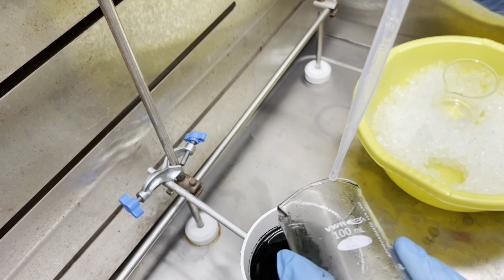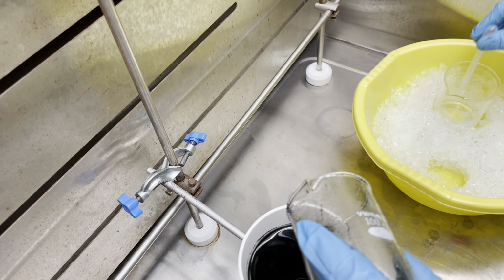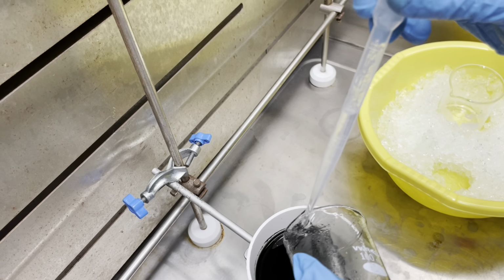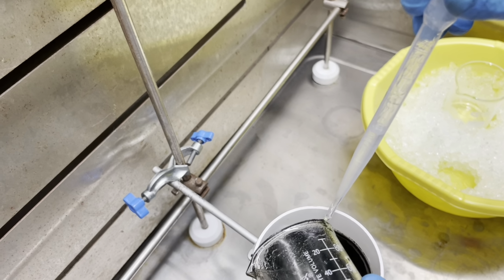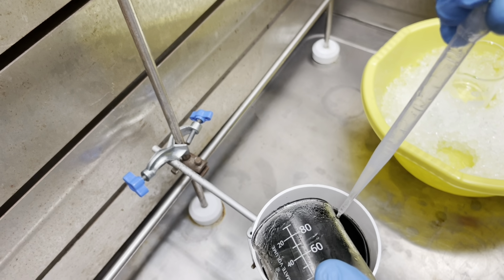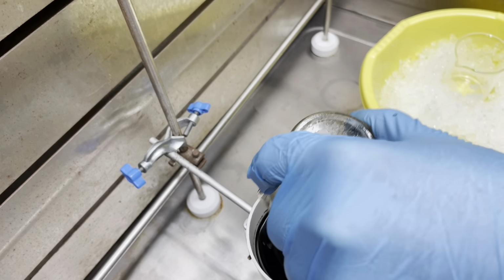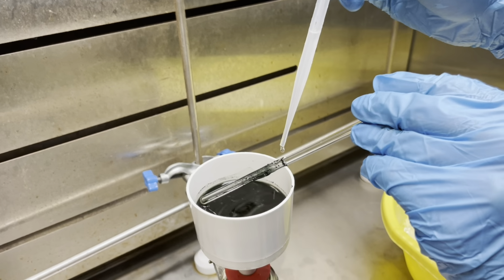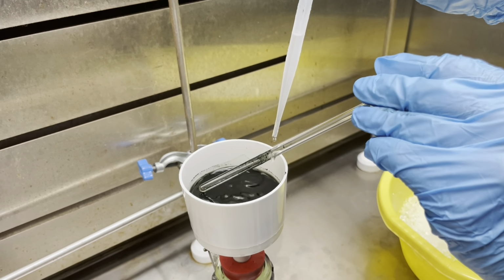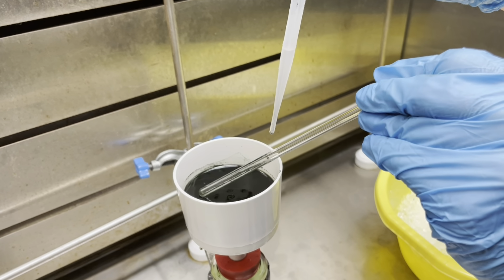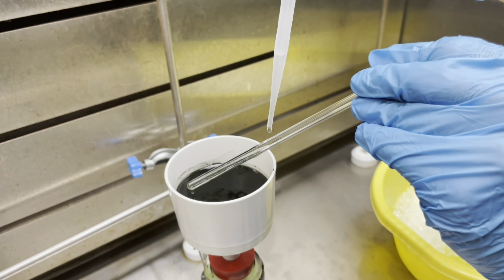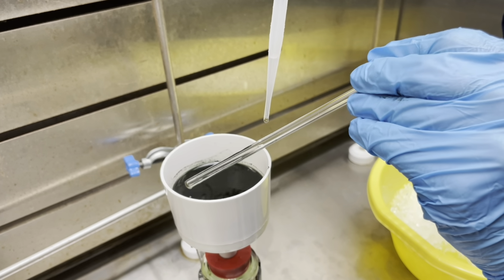If much of your product remains on the rim of your reaction beaker, you can use a dropper pipette and wash it off as illustrated here into your Buchner funnel. You can also rinse your stirring rod using the same method of the dropper pipette as you use for the rim of the beaker.